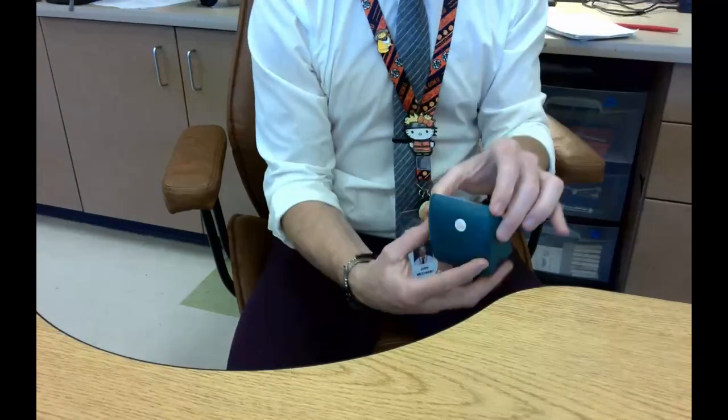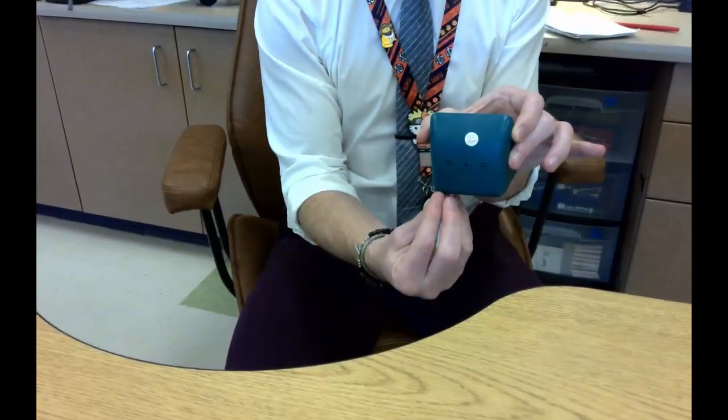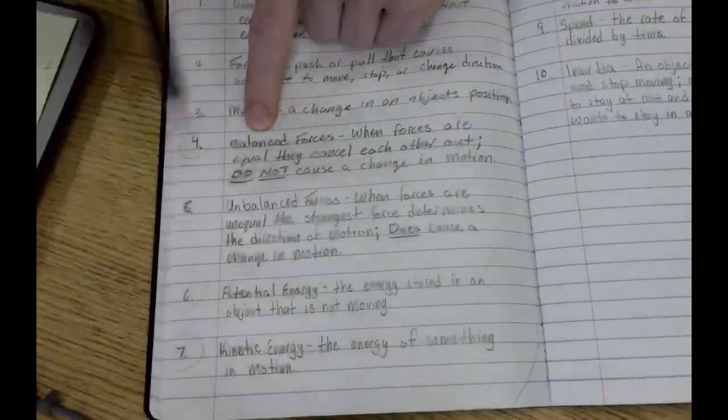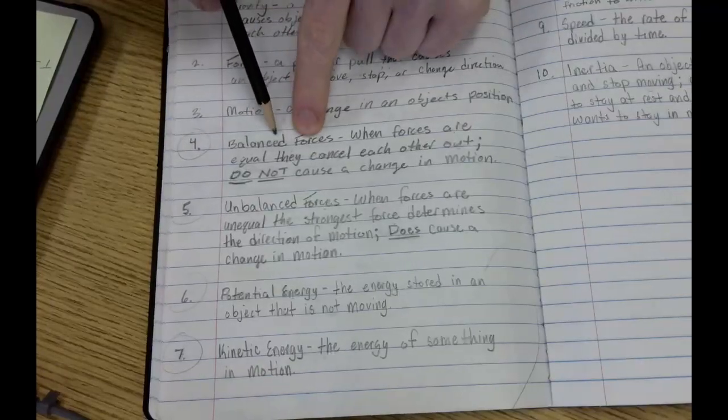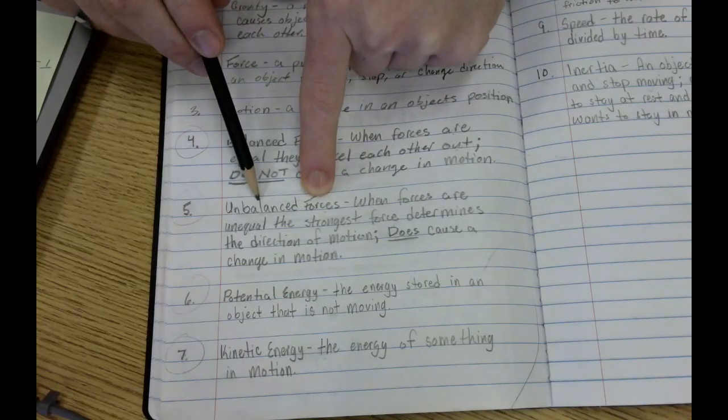It'll be only gravity pulling, with nothing pushing back up or keeping the clock here. So when it's only gravity pulling, when we have an unbalanced force, is when we see movement. So an easy way to remember it: balanced forces is no movement. Unbalanced forces is movement. Okay?